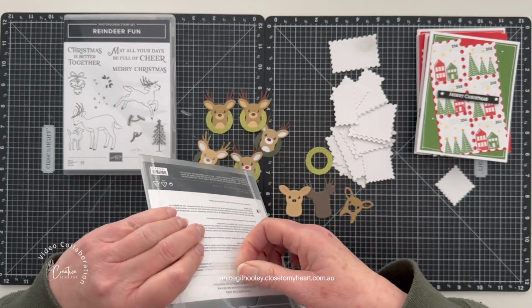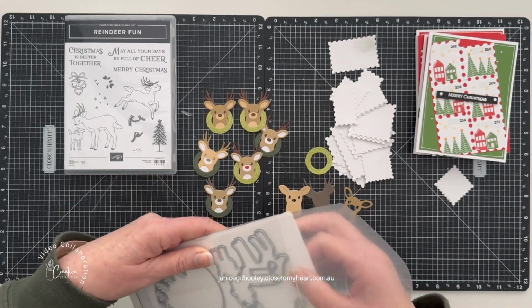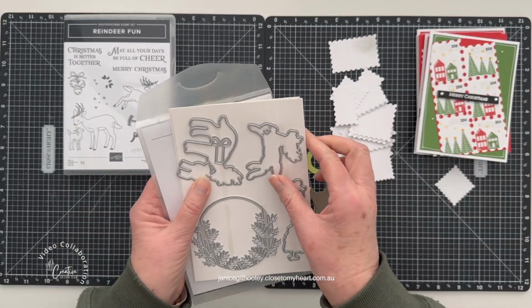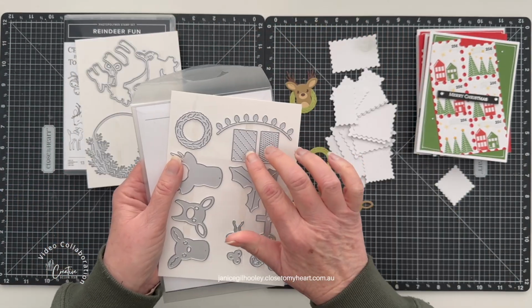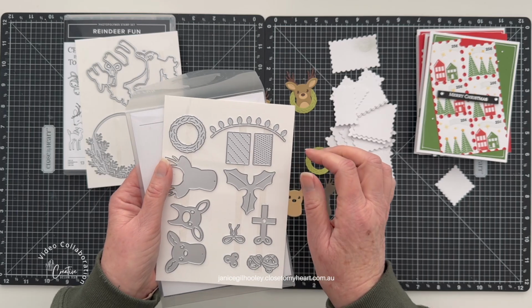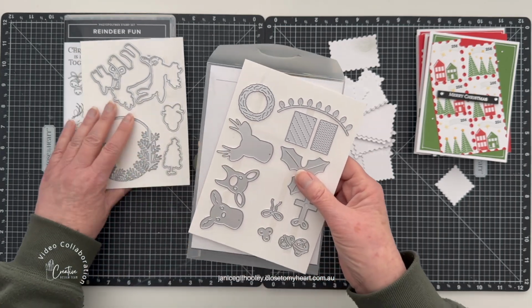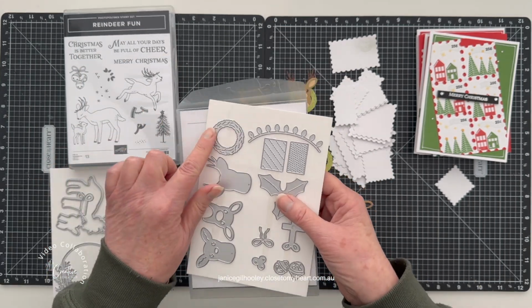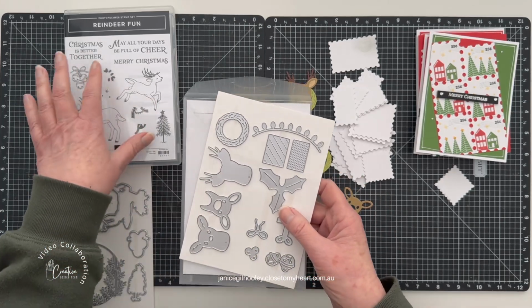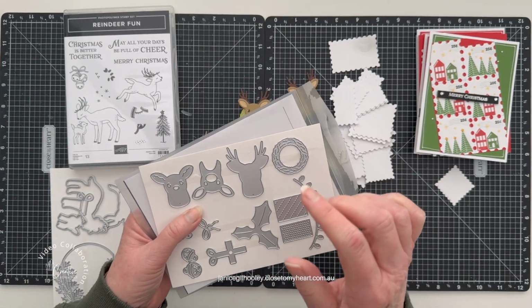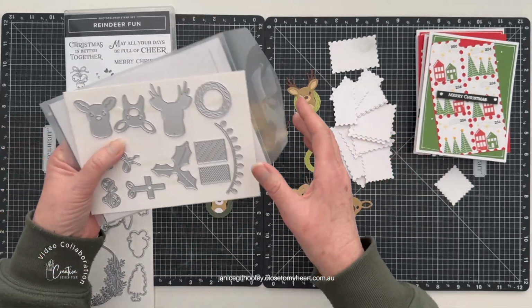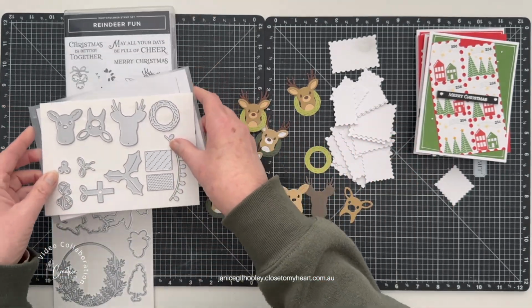And I'm just going to open up because there are two sheets of dies here. This is a bow from a gift. There's some lights here. These are little rectangles here that will create gifts. You get holly on here as well. And there's the wreath that I've cut out. So there's no stamp here for the wreath. And then there are 3 dies here for the reindeer heads. And this is what I got really excited about when I saw this set.